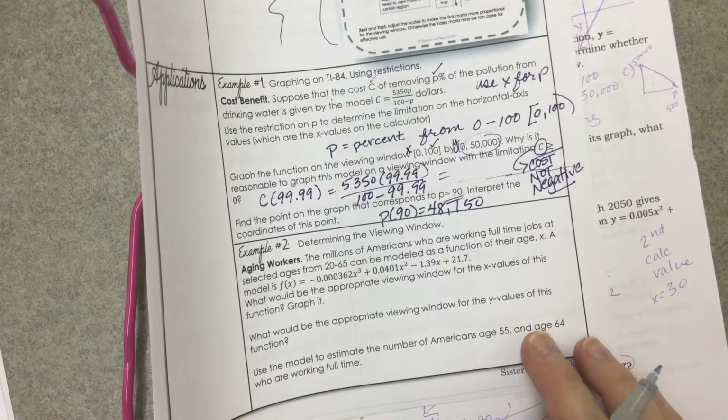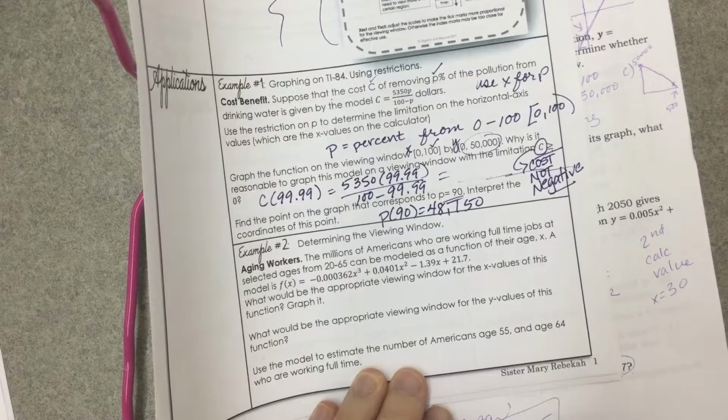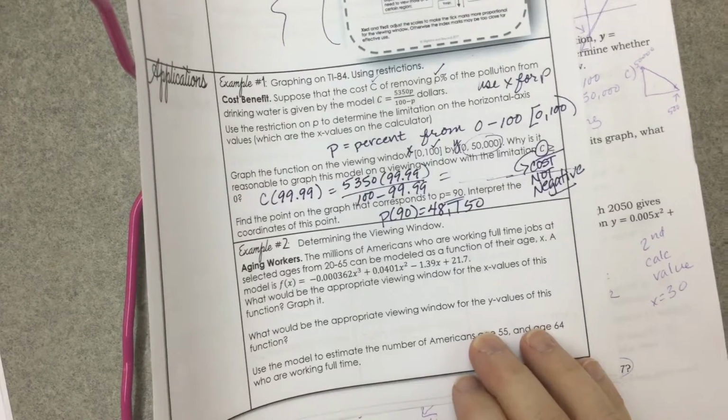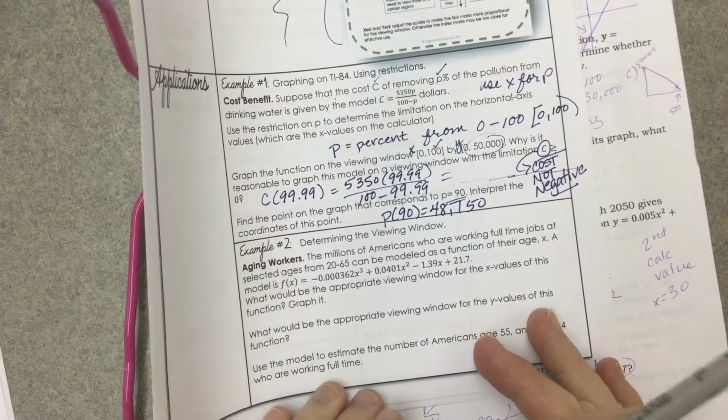The second problem is kind of giving us an idea of learning how to determine what our viewing window is going to be.